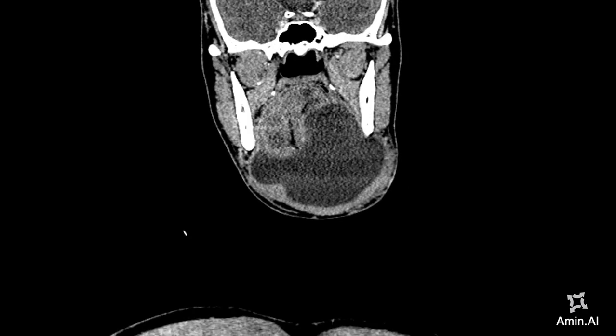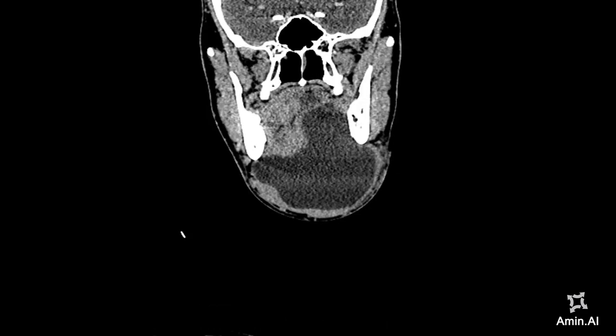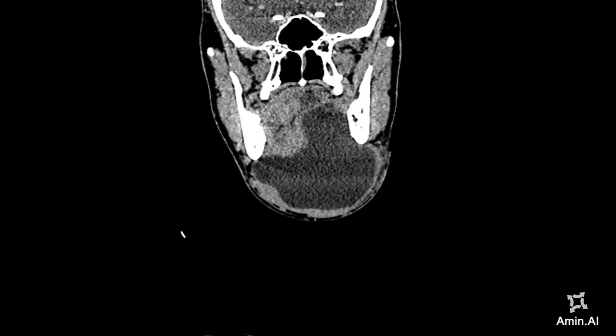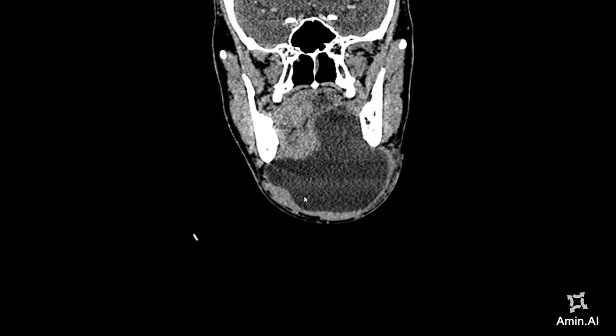And so this cystic area is predominantly confined within the sublingual space, and the main partition is this thin rim of muscle which is separating the sublingual space from the submandibular space.